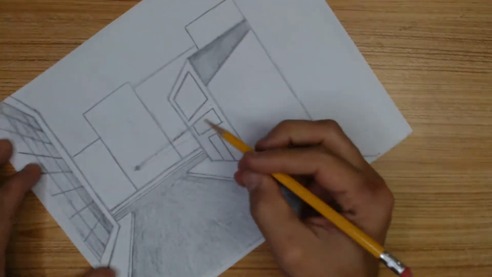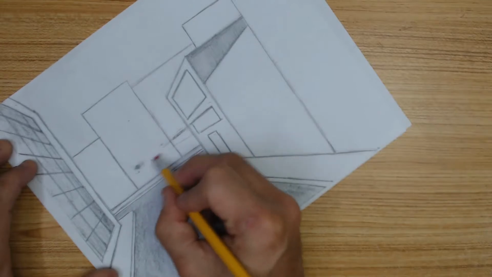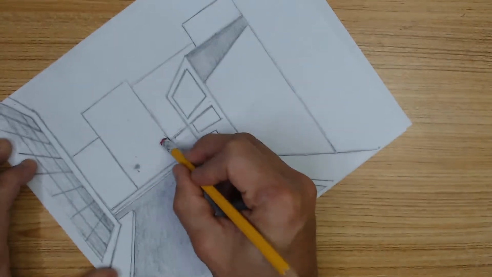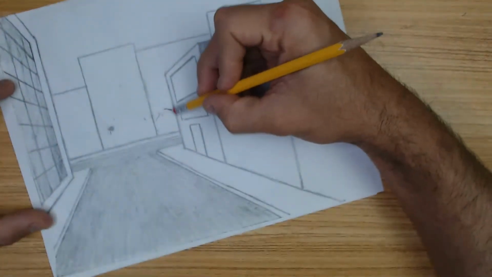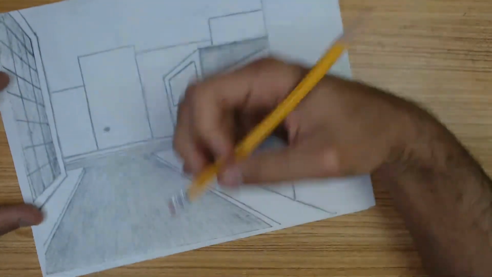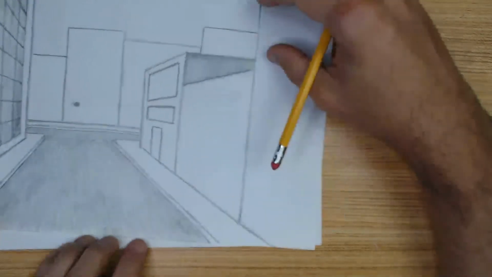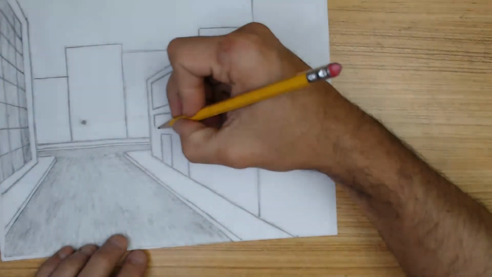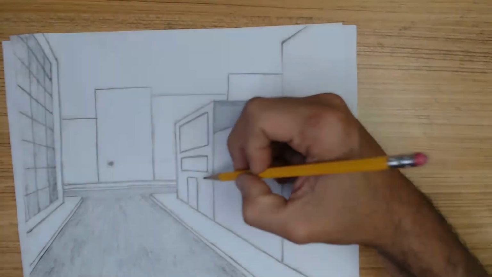See how it almost goes straight here because it's almost in a straight angle. But we don't need these lines. They just help me guide myself. Okay. See how we did a store here, a storefront?